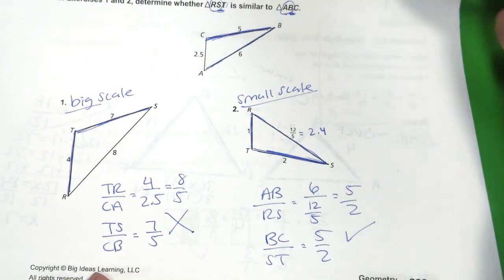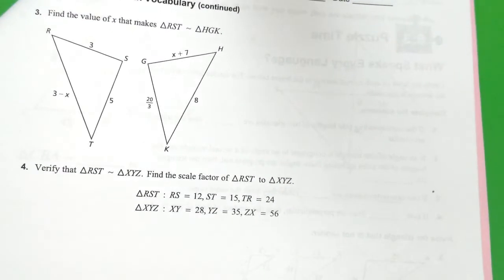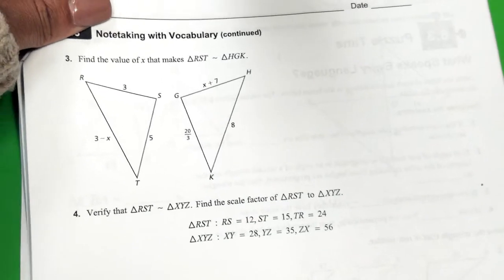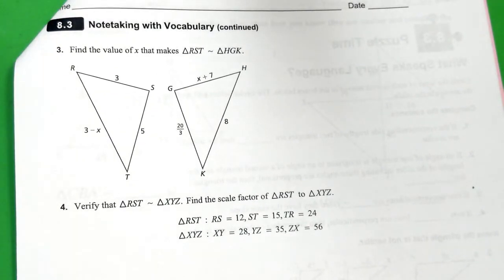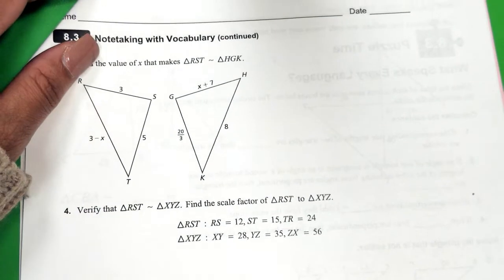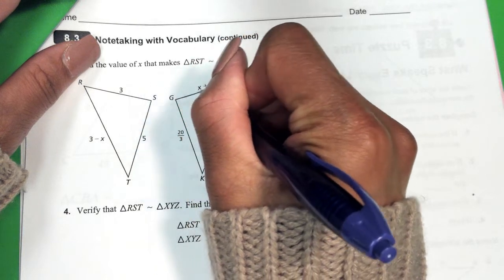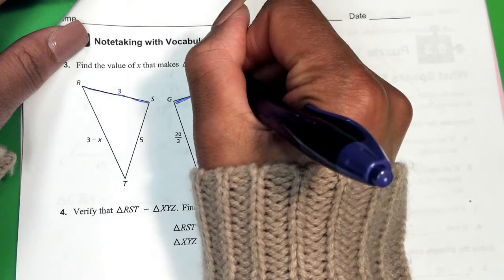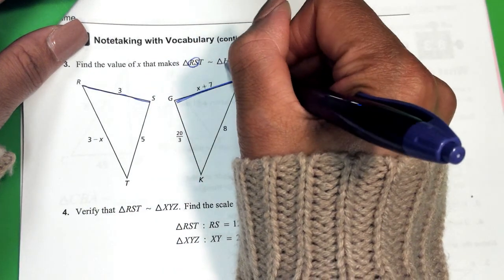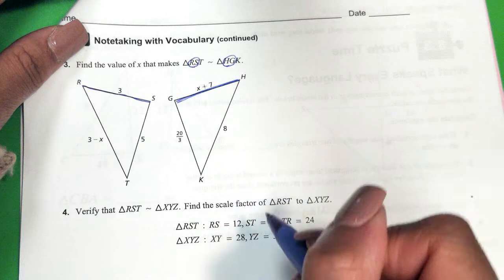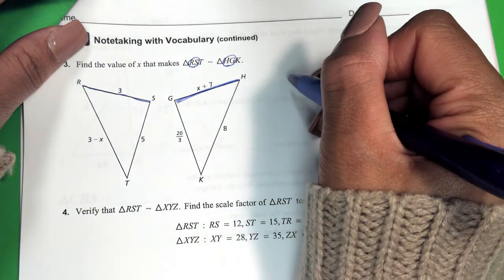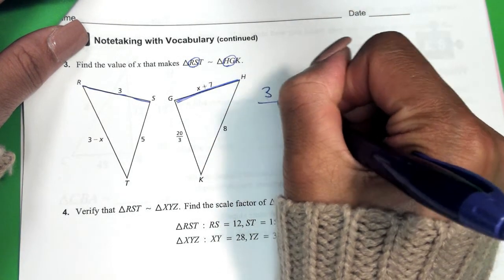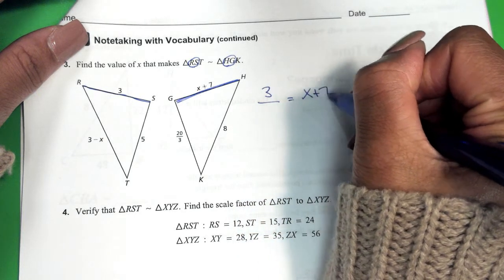So let's go on to the next page. So number 3, it says find the value of x that makes RST similar to HGK. So let's go ahead and match these up. So let's start with this one. I have GH. What is congruent to GH? And that would be RS. We can always go in order here. RS and HG. Okay, so I can actually set these equivalent to each other. So I have 3 over whatever number equal to x plus 7.